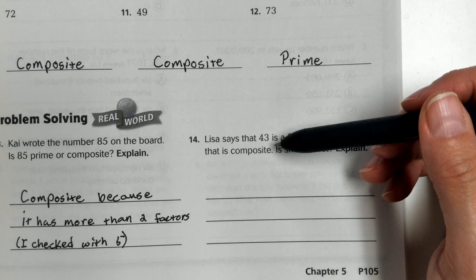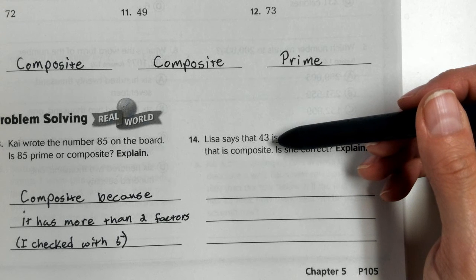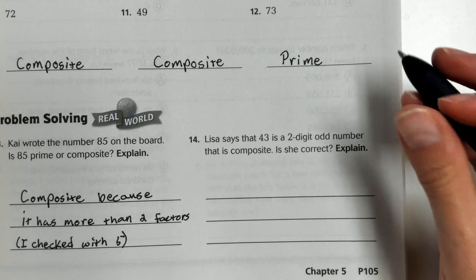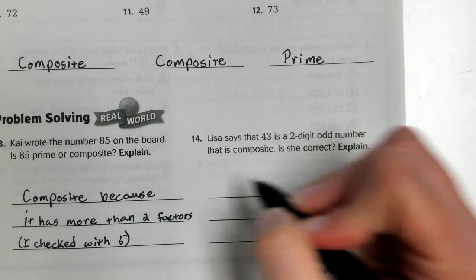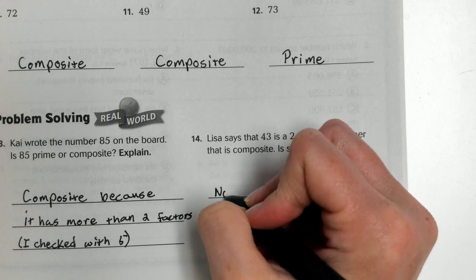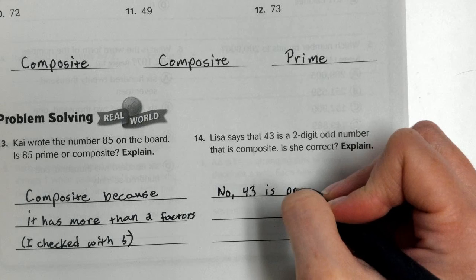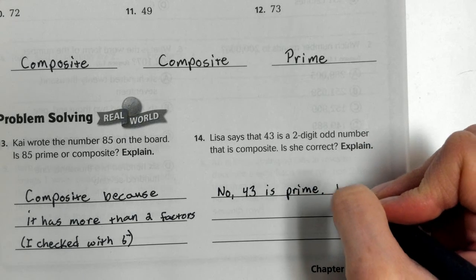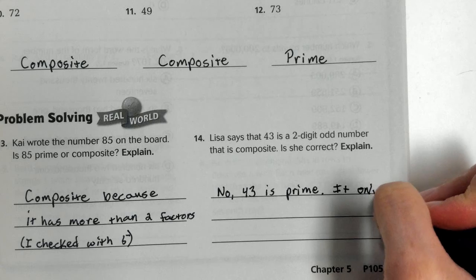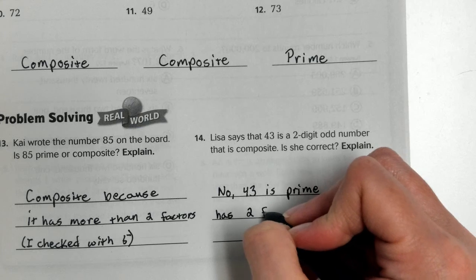What about 6? Nope, because 2 is not, and 3 is not, so 6 is not. What about 9? Nope. So is she correct? No. 43 is prime. It only has how many factors? 2 factors, 1 and 43.